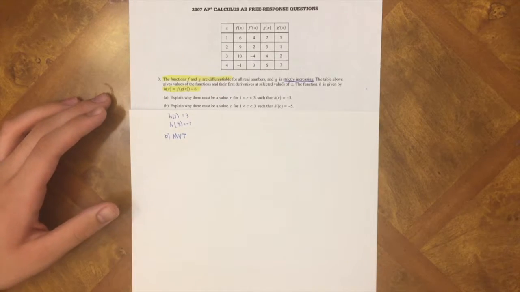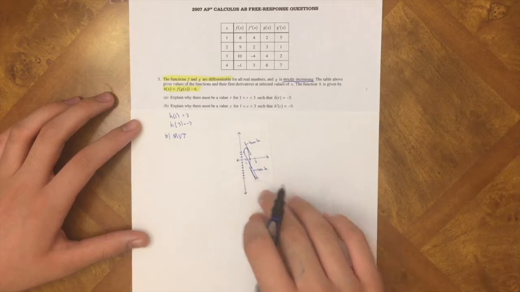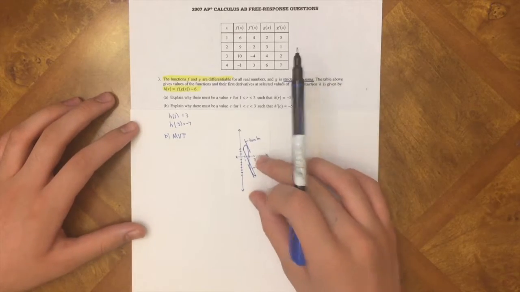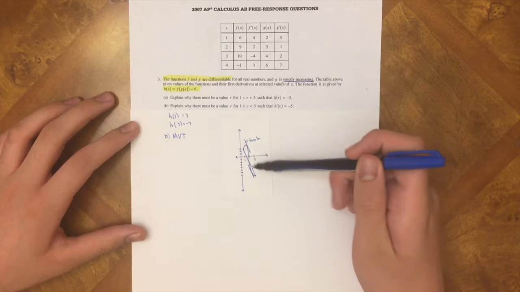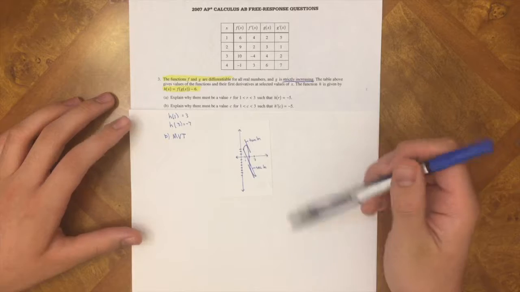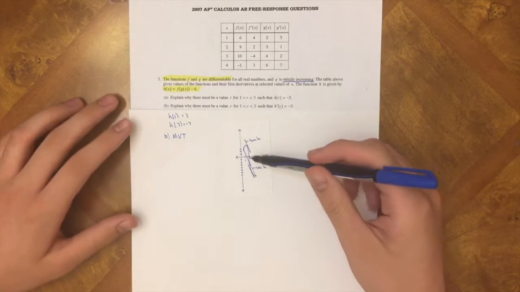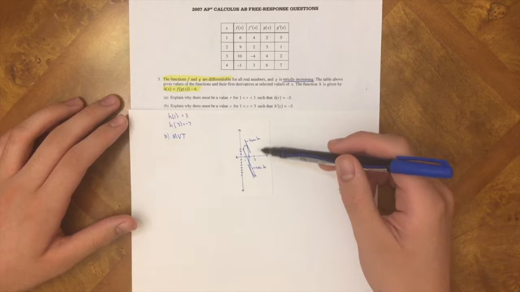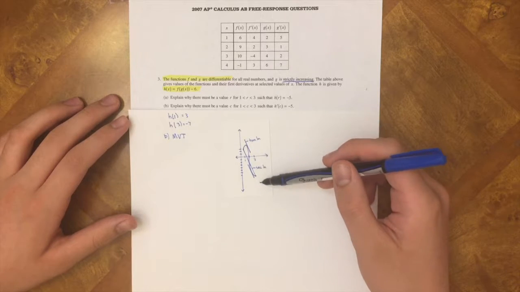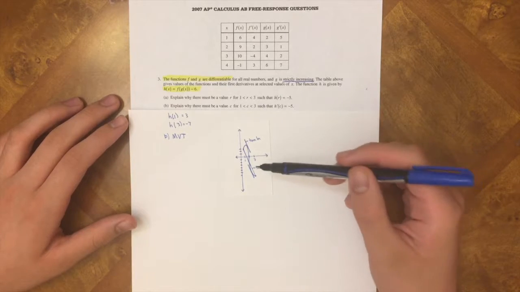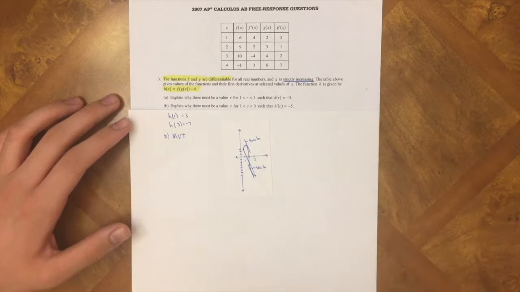So what the mean value theorem says is that if we have this graph, which is very similar to the last one, the secant slope right here, the secant line, whatever the secant slope is, there should be another point on the graph where the slope of the tangent line is equal to the slope of the secant line.